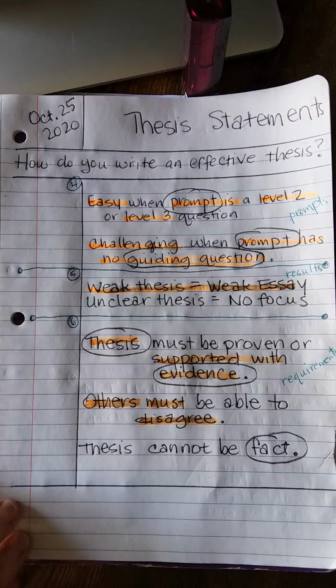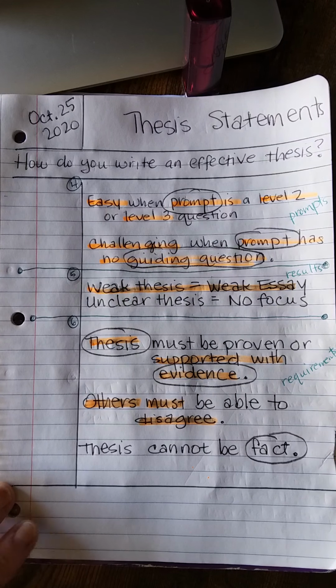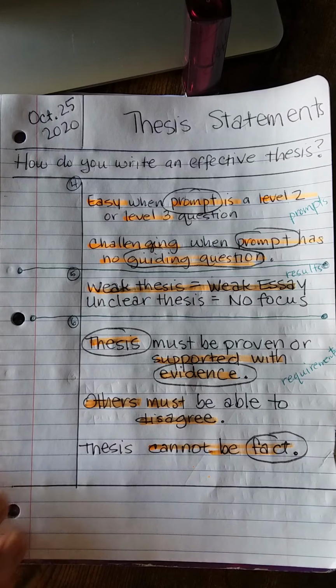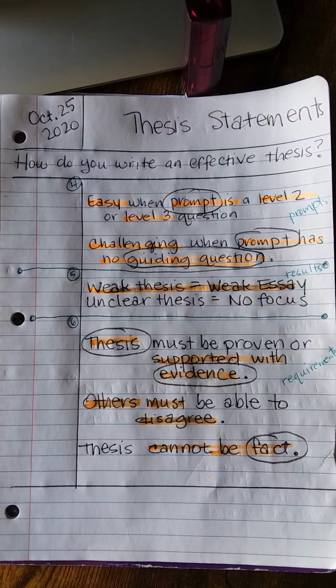Thesis cannot be fact. I'm just going to highlight cannot be fact. So this is showing you the difference between key terms that are circled that I need to know in order for these notes to make sense to me, and then the main ideas, those things that I need to learn and be able to do this skill or to get this right on the test.